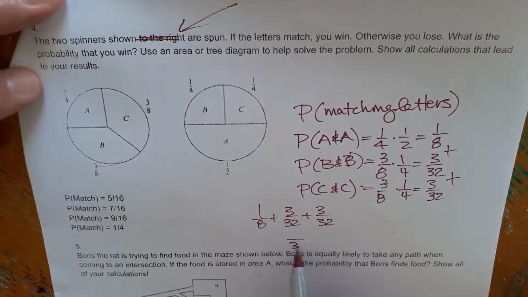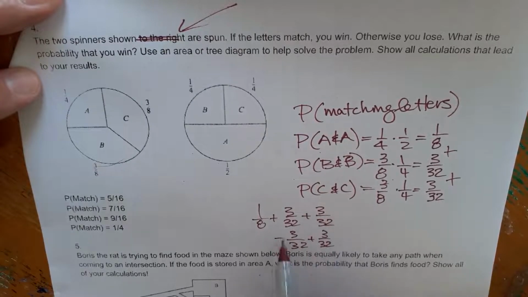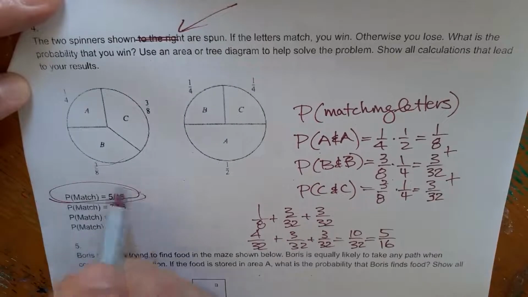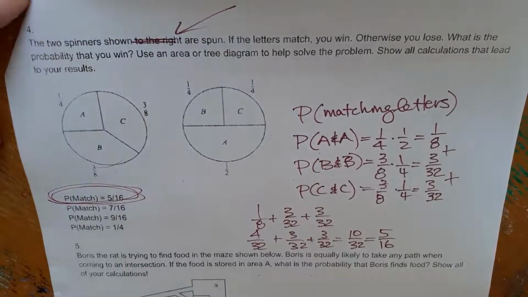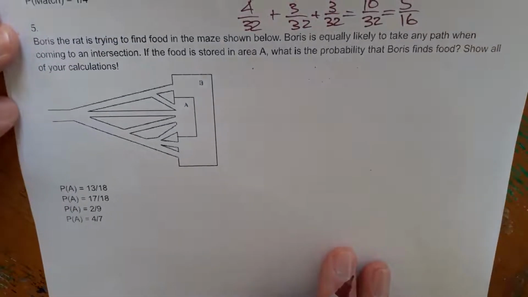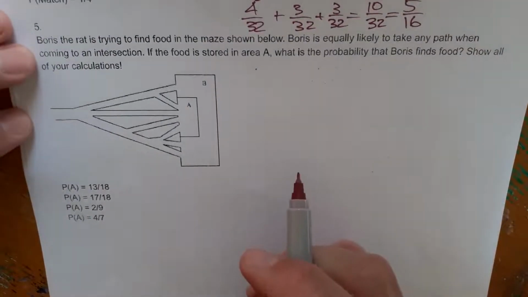So we're going to use 32 as our common denominator. Fortunately, these don't change. 4 times 8 is 32. 4 times 1 is 4. So 4 plus 6 is 10 over 32. But I can divide the 10 by 2 and get 5, and the 32 by 2 and get 16. 5/16. I reduce it. So the probability of a match is 5/16. Pretty complicated, but maybe easy in concept, but complicated in calculation.